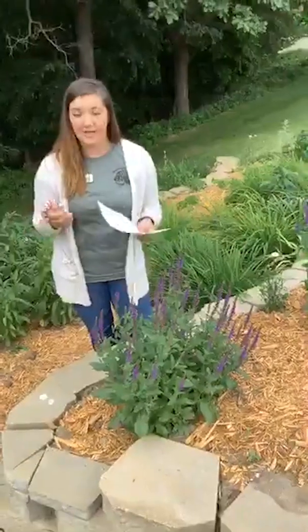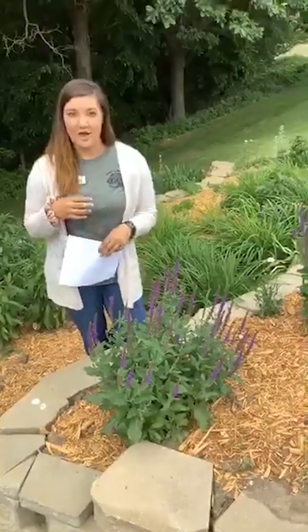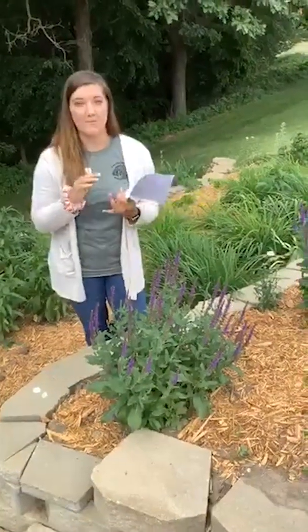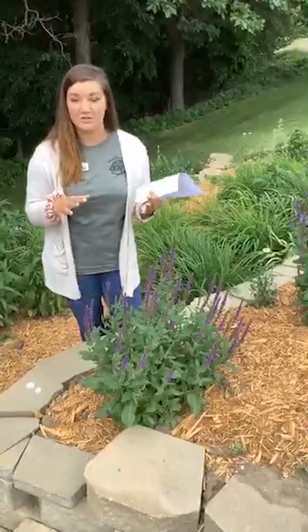And today's topic is all about pollinators. So we're going to talk about pollinators, a few that we might find around the Nature Center, a few that maybe you don't even know about, and then just some ways that we can support our pollinators here in Iowa. So what is a pollinator?